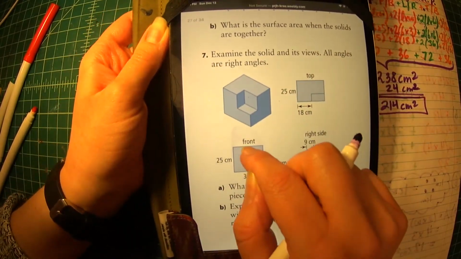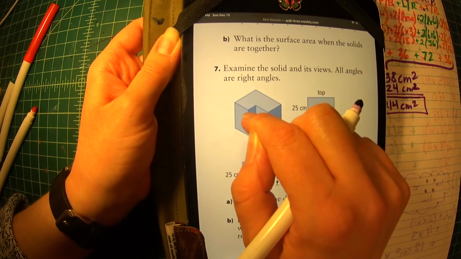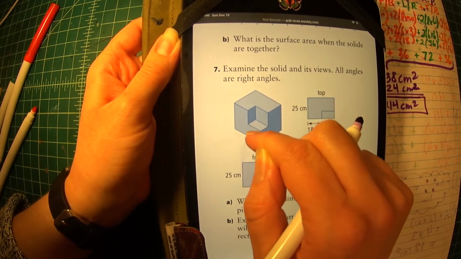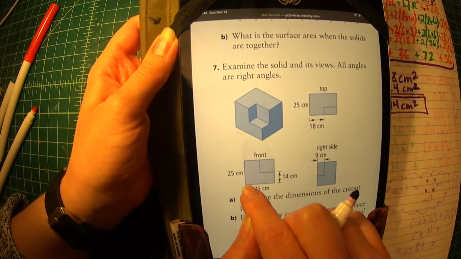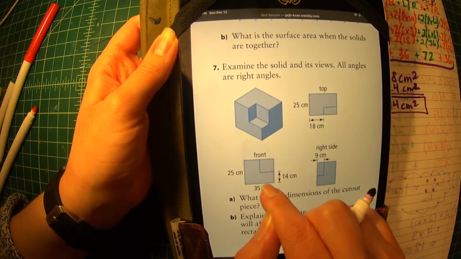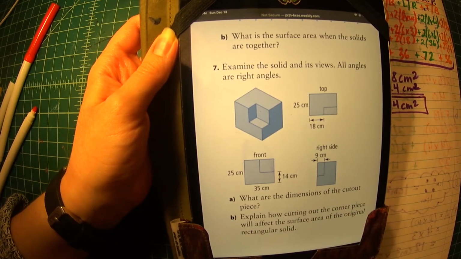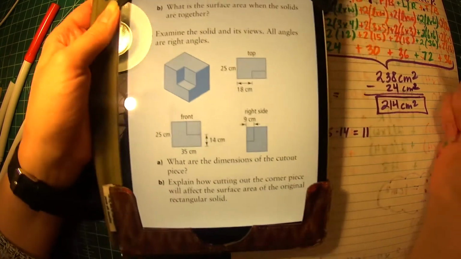So that would be this part right here. Now this one down here, do I have that information? I know that all the way across is 35, but that's about all I have so far.